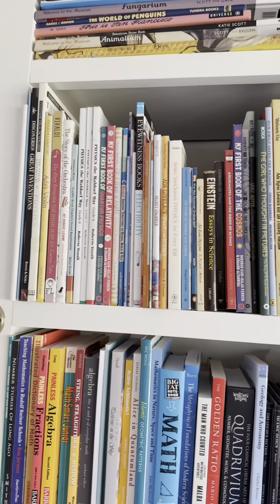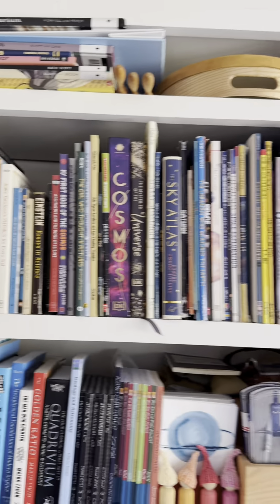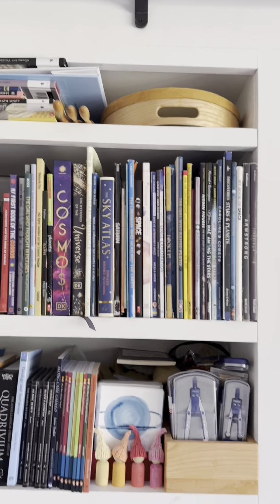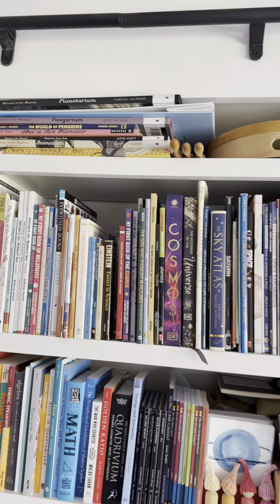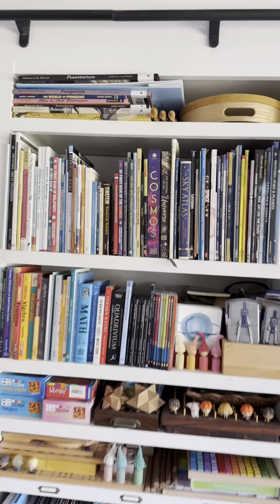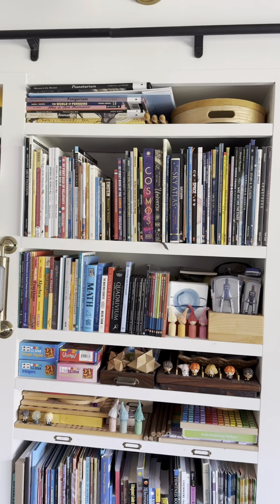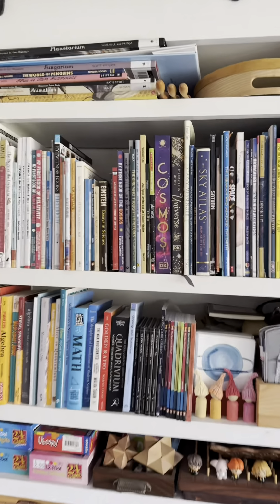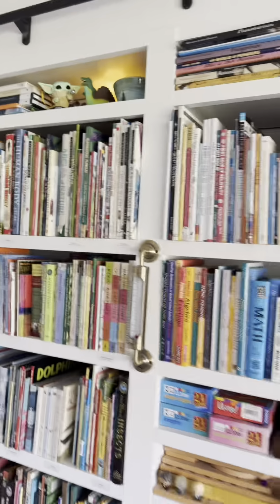As we go up, we have our physics resources, and then we have our astronomy resources. The shelf above is also quite short, and we put some of our oversized books on the side, and that way we can include them here rather than putting them elsewhere. Same with that very first bookcase as well.